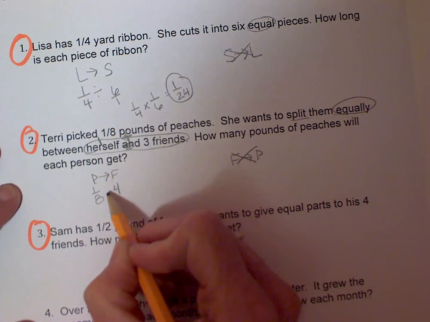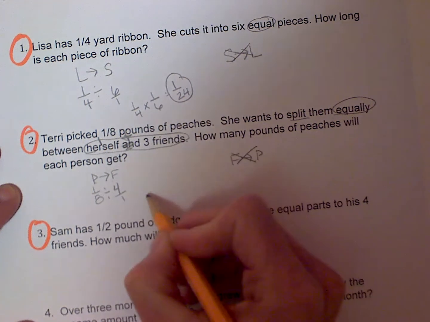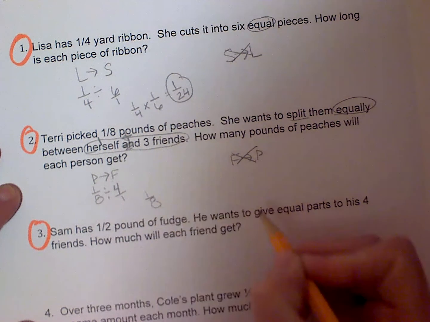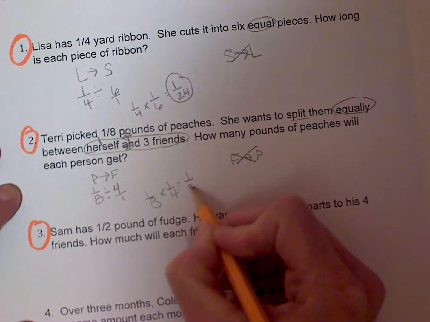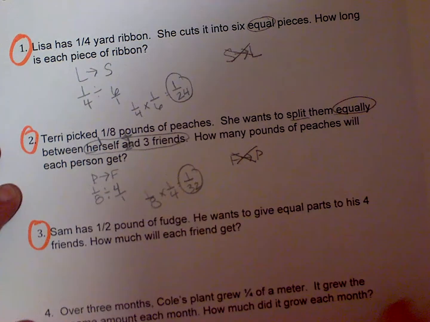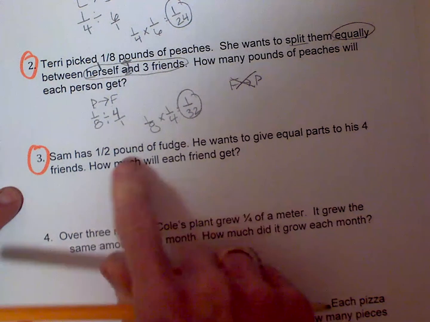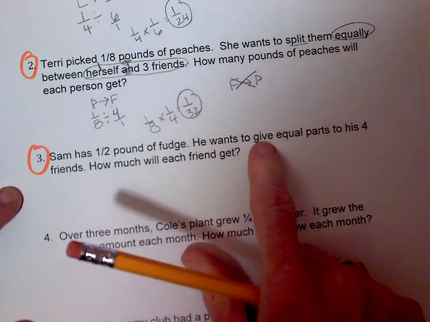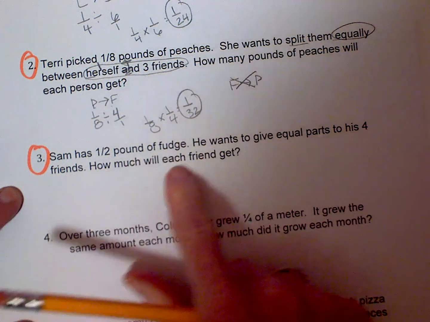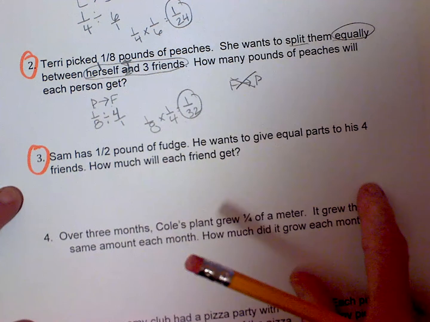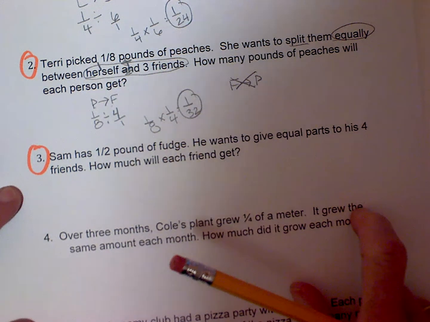Then replace the arrow with division. Put the whole number over 1. Now bring down, switch, and flip. And we get 1 over 32. Let's look at the third question. Sam has 1/2 pound of fudge. He wants to give equal parts to his 4 friends. How much will each friend get? Pause the video, work this out on your paper, come back in a minute to check your work.